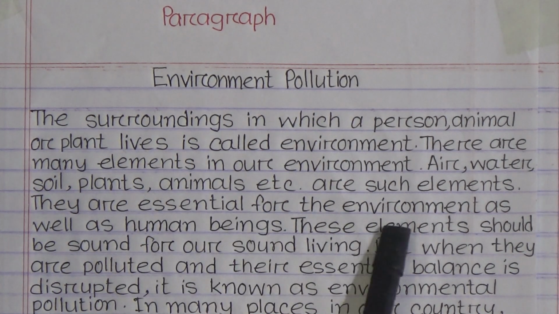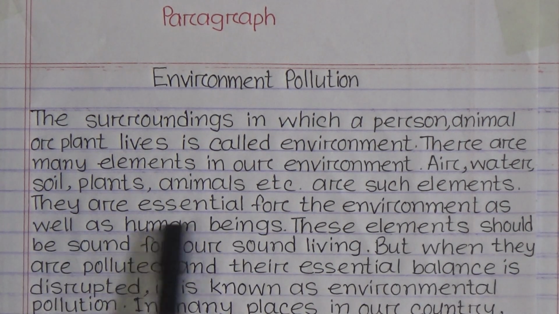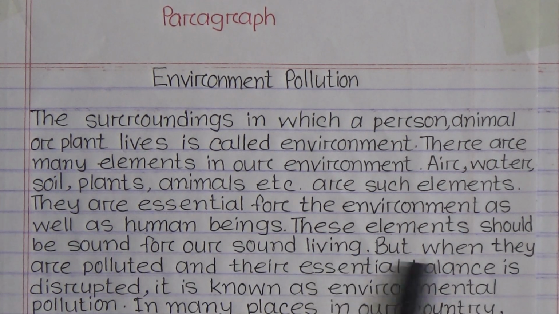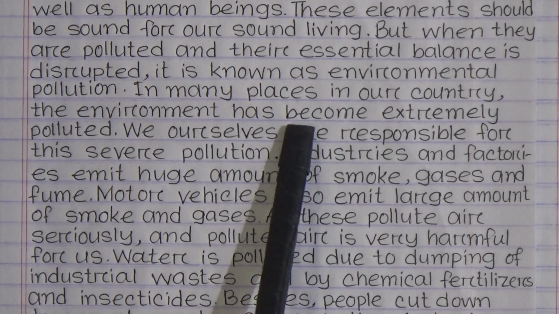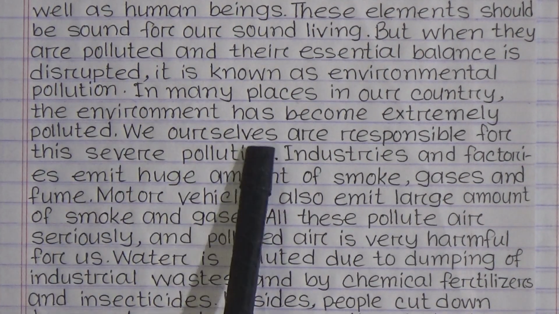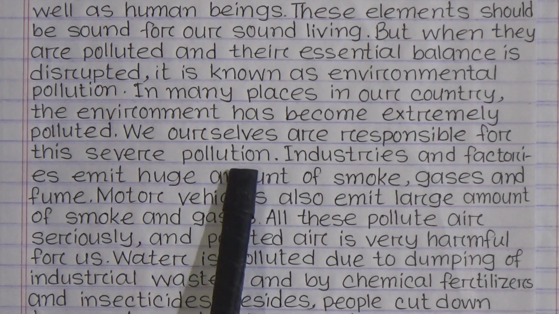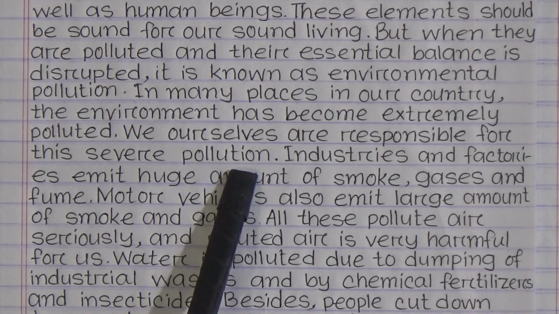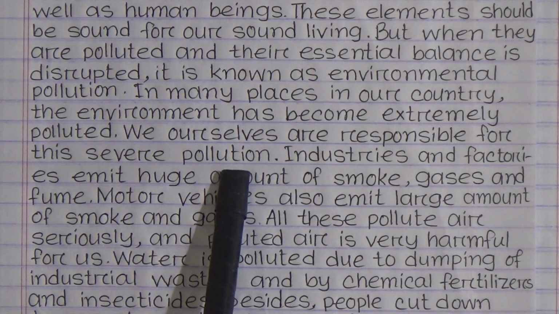They are essential for the environment as well as human beings. These elements should be sound for our sound living. But when they are polluted and their essential balance is disrupted, it is known as environmental pollution. In many places in our country, the environment has become extremely polluted. We ourselves are responsible for this severe pollution. So no one is responsible for this except us. We are responsible for this situation because anyhow we are polluting our environment.